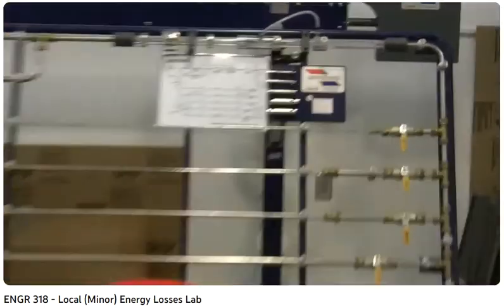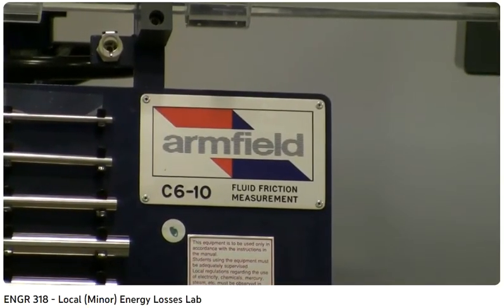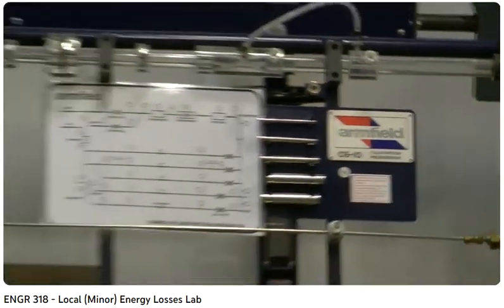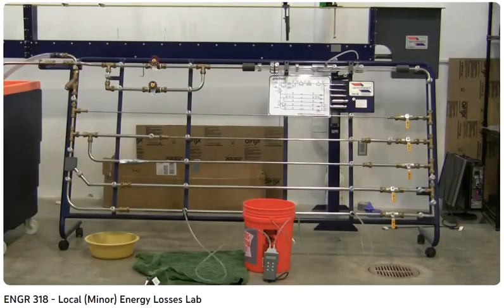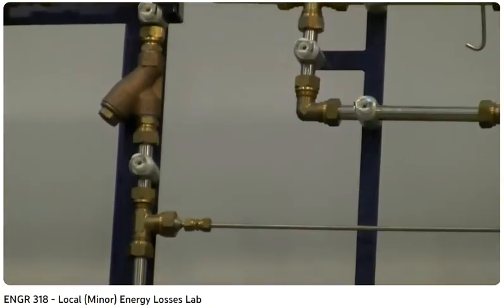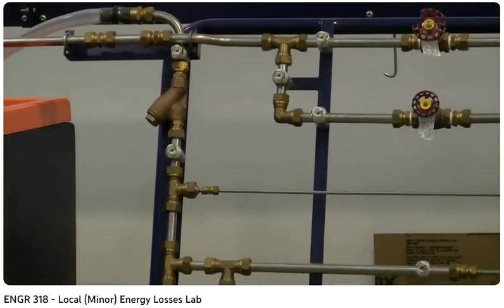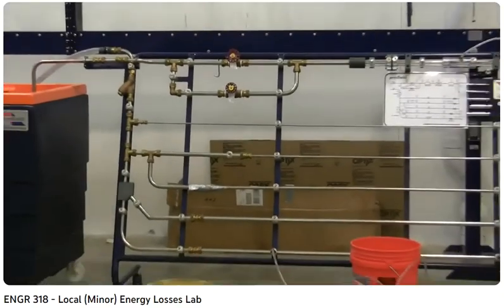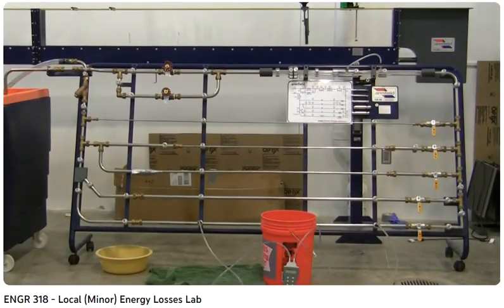Okay, the pipe rack, also manufactured by Armfield. It's a C6-10 fluid friction measurement apparatus. This pipe rack has several different diameter tubes, and in this experiment we won't be using the pipes themselves, but we'll be using a number of the fittings. And we'll go through each of those fittings during the experiment itself and show the data collection. There are 3 primary pipe pathways that are used in quantifying the flow rate through these different fittings.